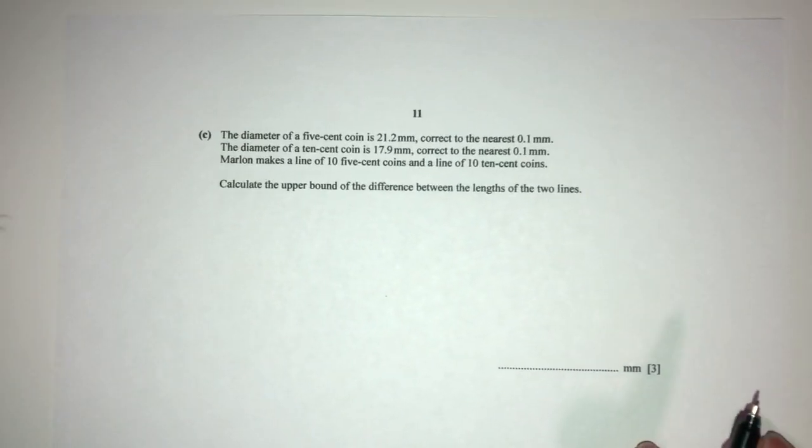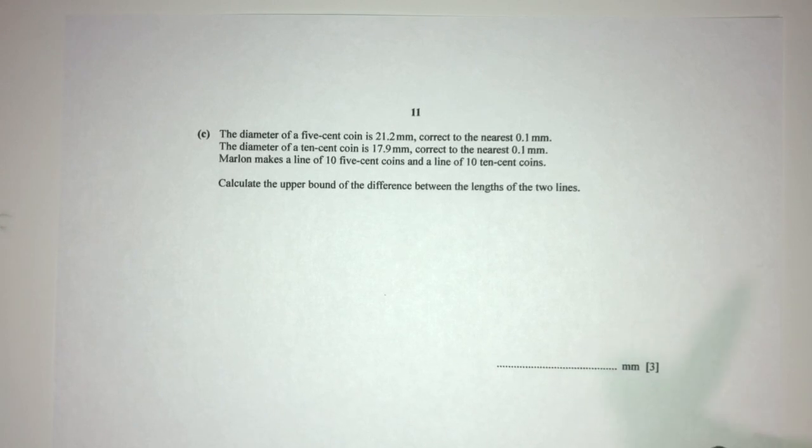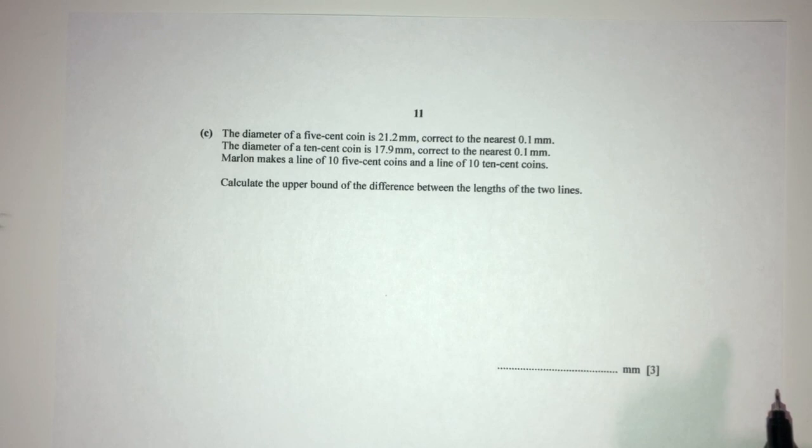Now let's move on to part C of your question. The diameter of a 5-cent coin is 21.2 mm, correct to the nearest 0.1 mm, okay? And the diameter of the 10-cent coin is 17.9.